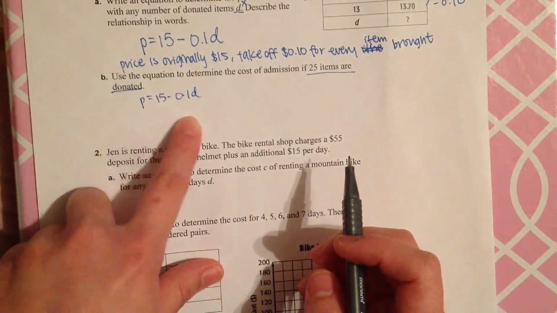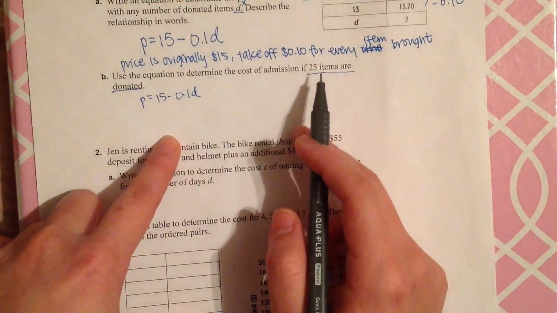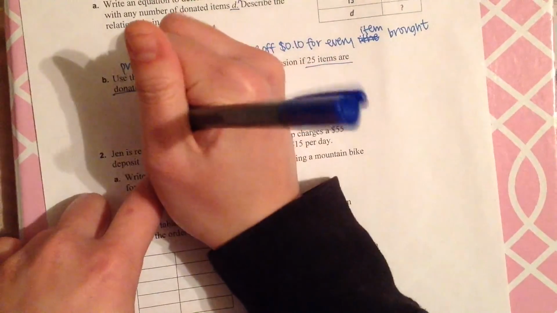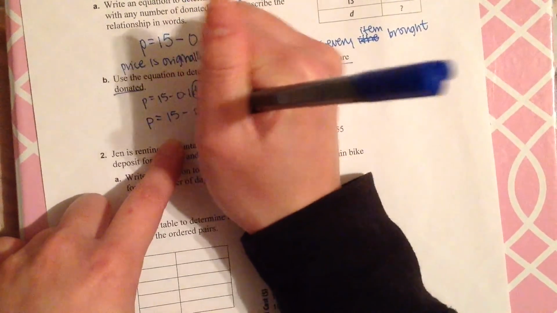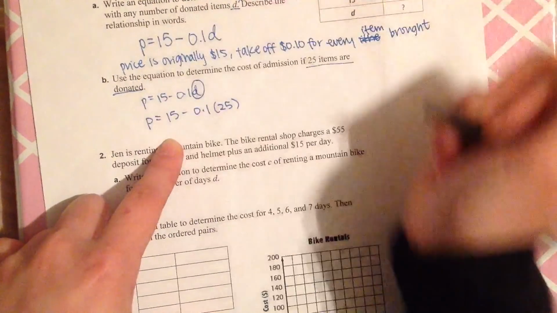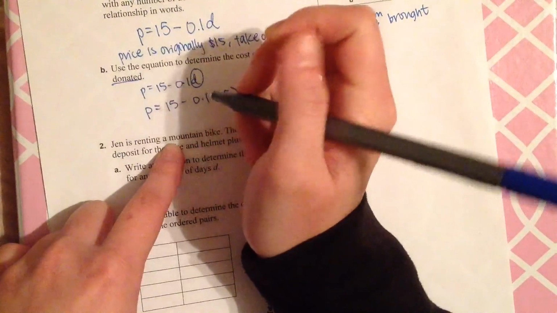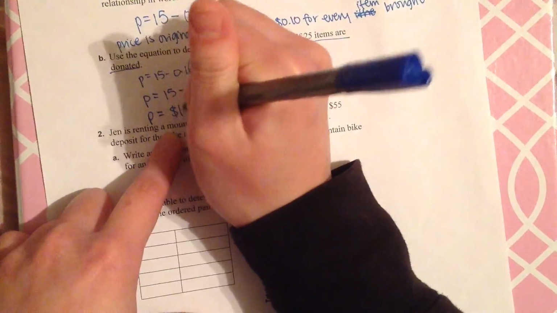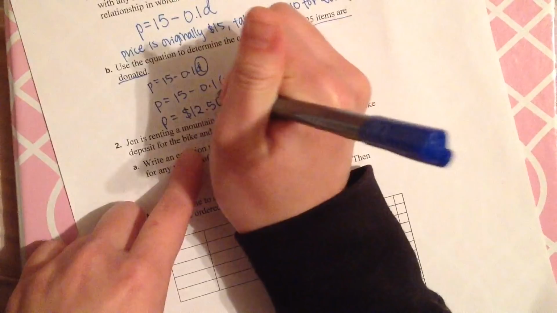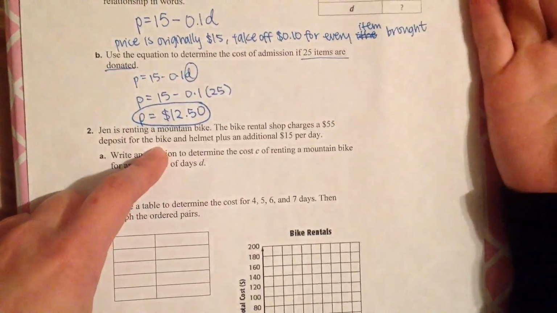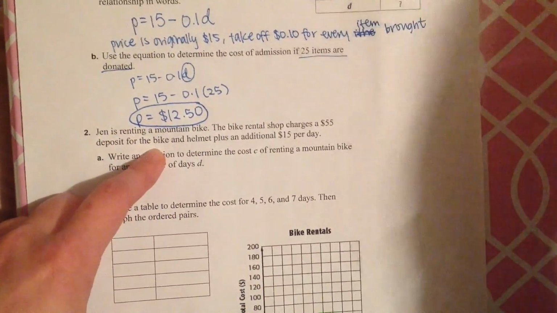So, P equals 15 minus 0.1D. We're told that we have 25 items, so you're plugging that in for D. P equals 15 minus 0.1 times 25. You can literally just plug it into your calculator. We find that the price is $12.50. So really simple. You have your equation, just replace the variable with the number that it gives you.